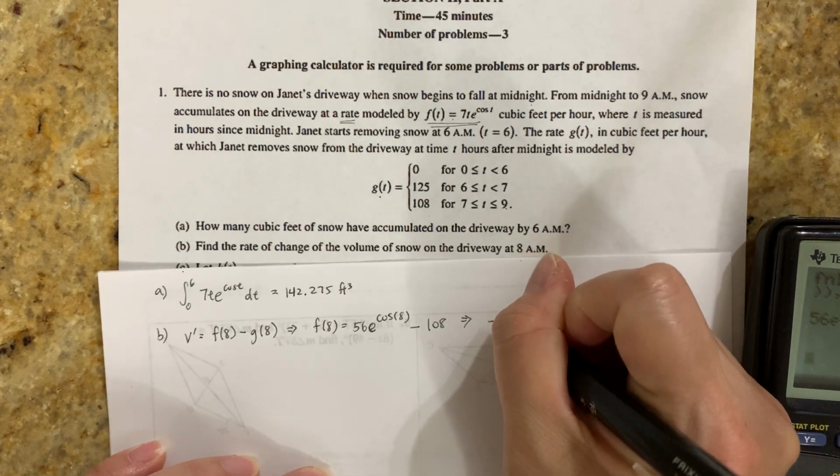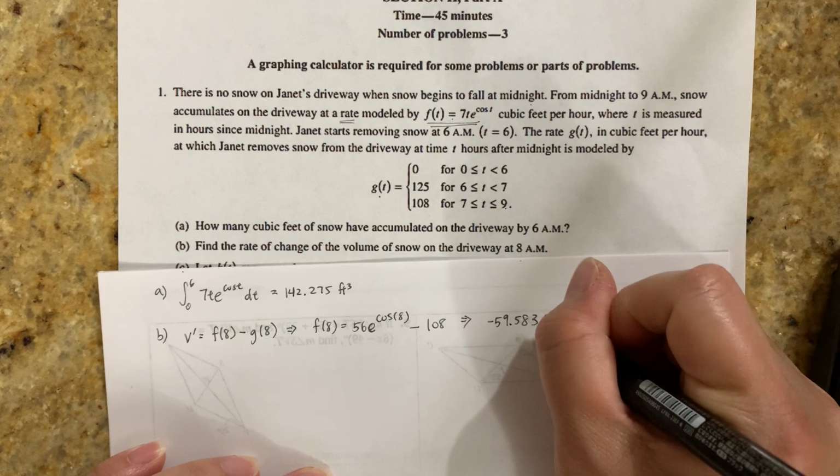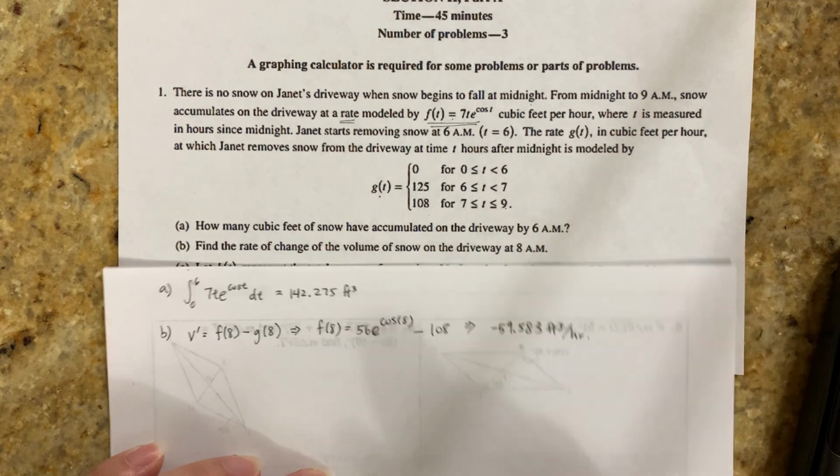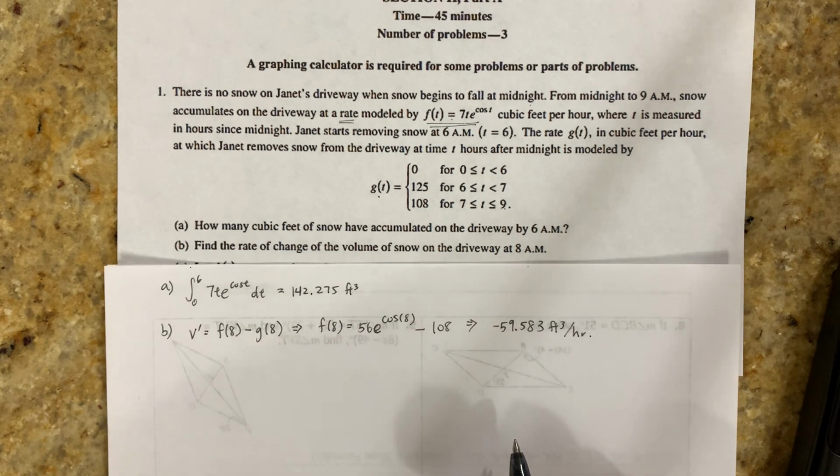So negative 59.583 cubic feet per hour. That means she is actually taking away more snow than the snow is coming in. That's why the rate is negative. That means our volume is decreasing.